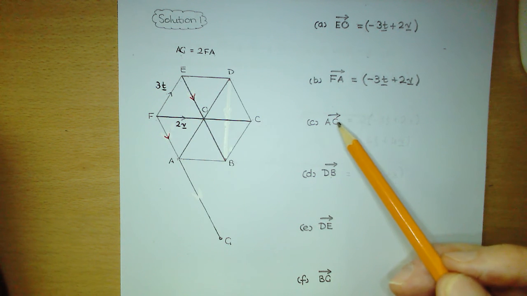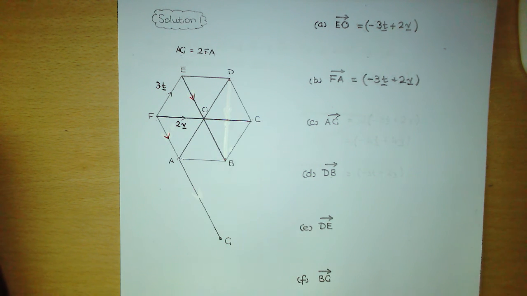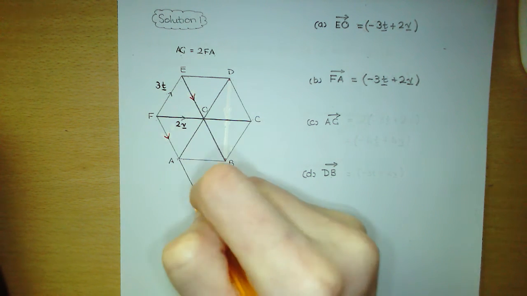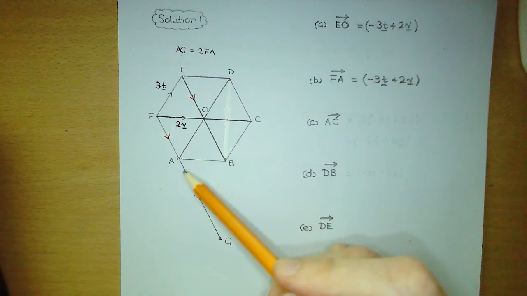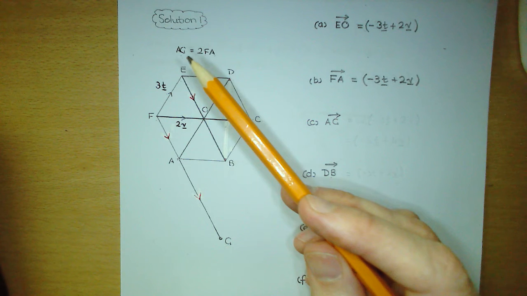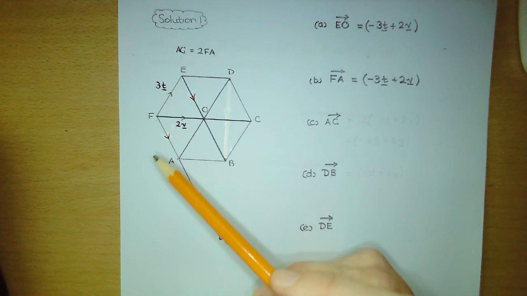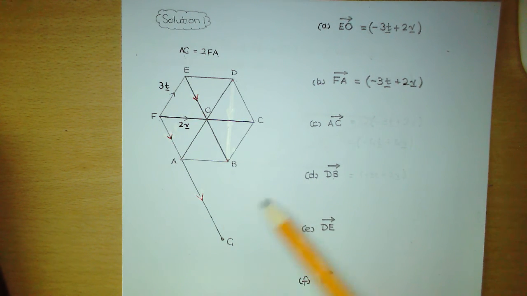Okay, let's get AG. So we want to move from A to G, so we'll put the arrow on first. Now, we can actually use the information in the question to get AG because it says that AG is twice FA. We've already worked out vector FA, so AG is twice FA.